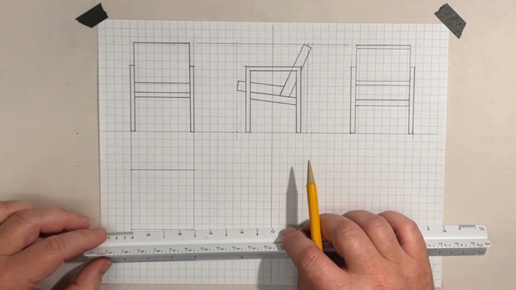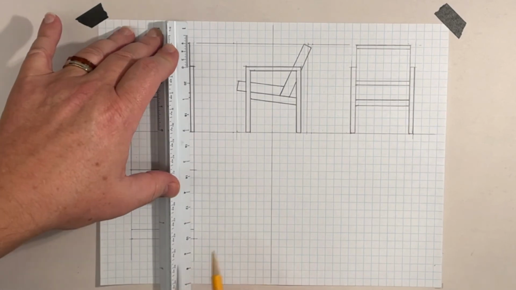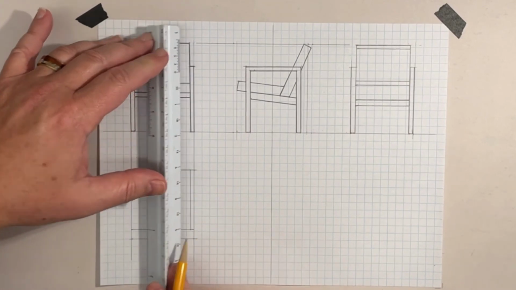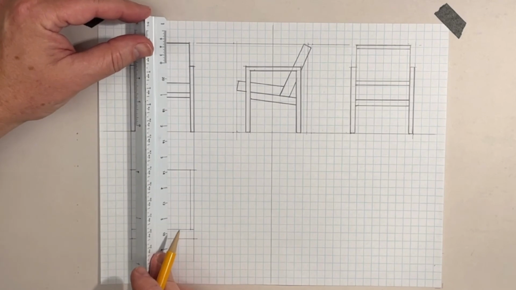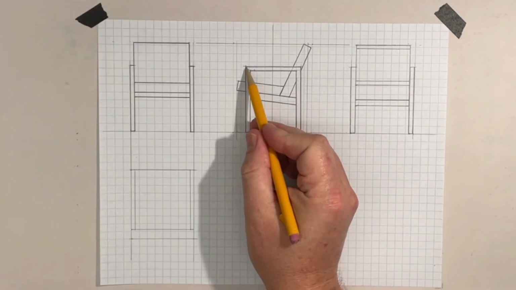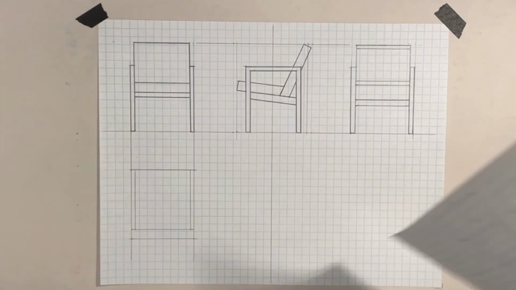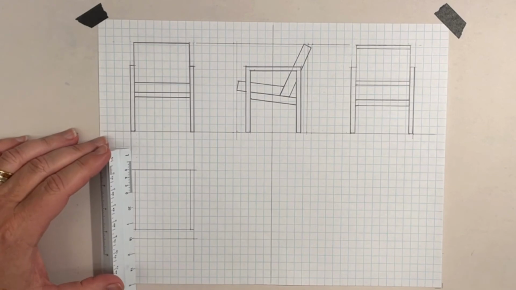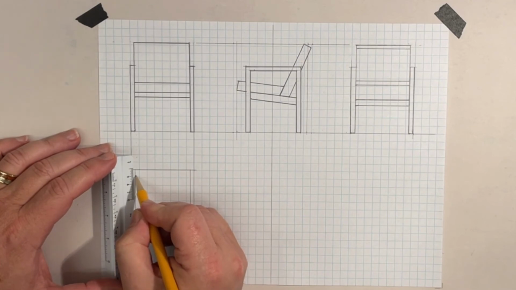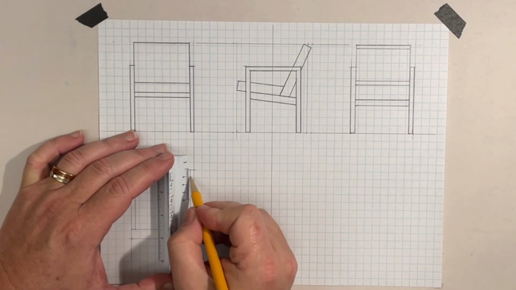All right, so 1.25 inches, or I can just line this up because I've already drawn it above. So here and here. This was 21 inches, if you remember that. Or you can go back and look at your notes, 21 inches. So 12, 15, 18, there's 21.